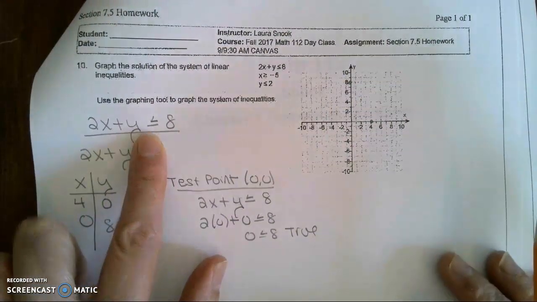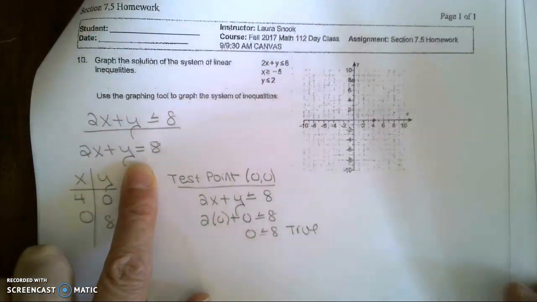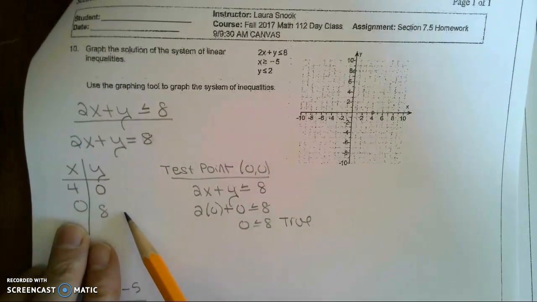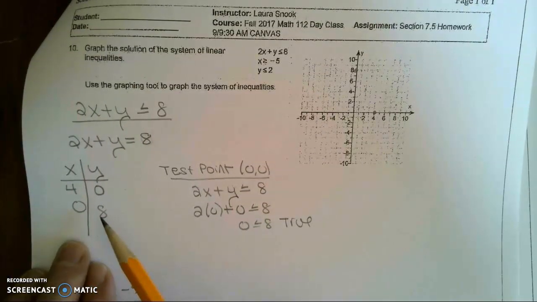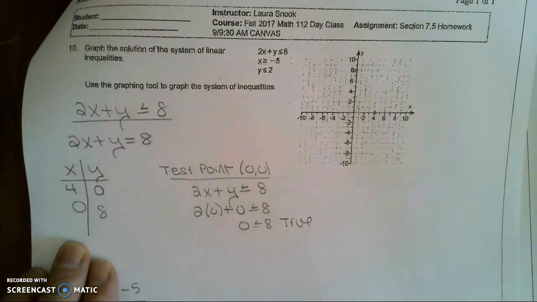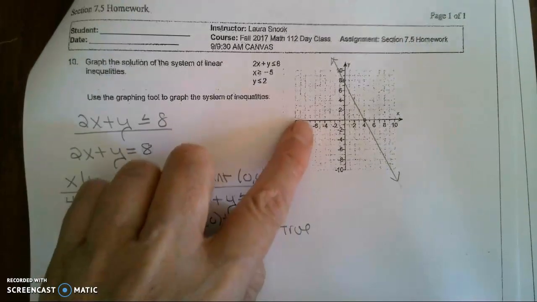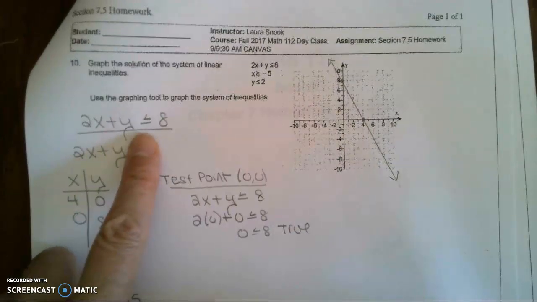Okay, here's the first inequality. First thing I'm going to do is put an equal sign. And I went ahead and found the x and the y-intercepts. So I'm going to go ahead and pause this and graph it. So I have a straight edge. You could do the same thing. Okay, so I went ahead and graphed it with a solid line.